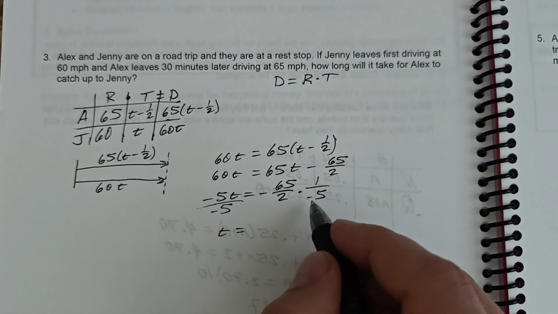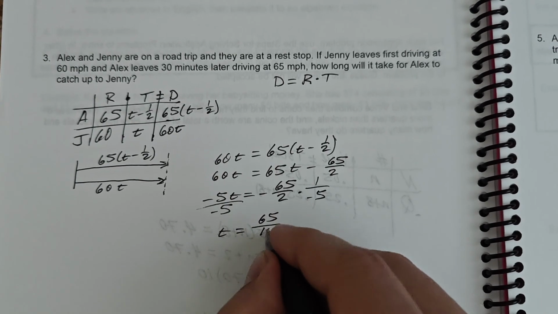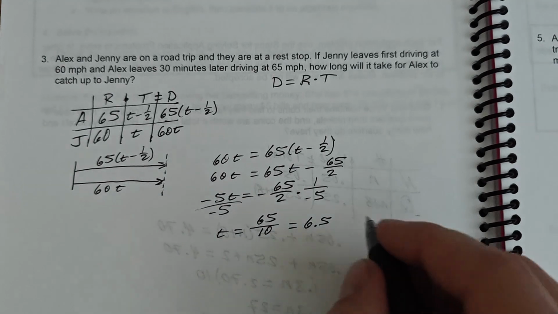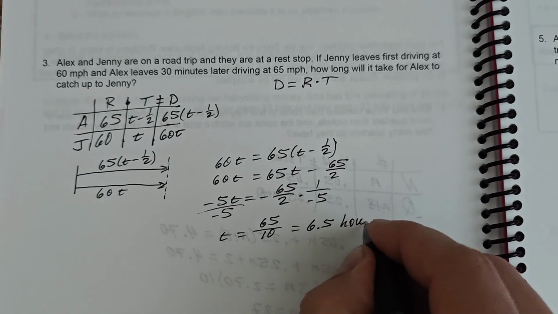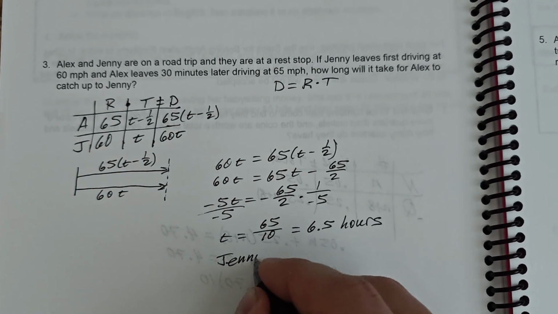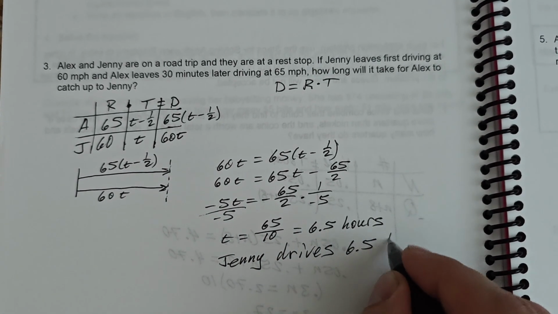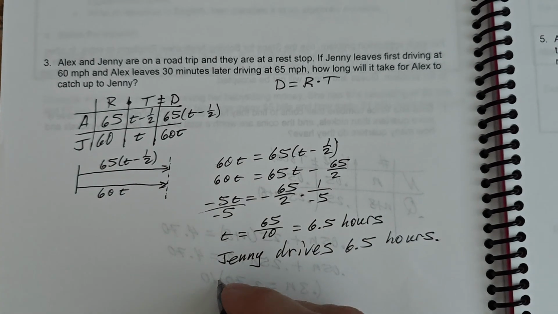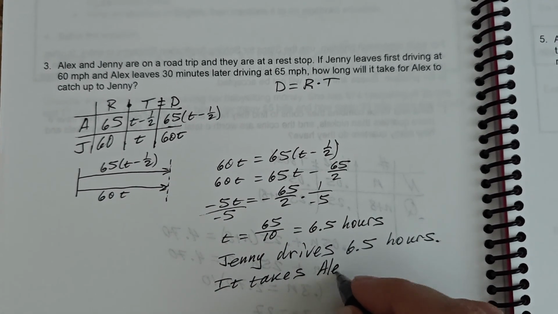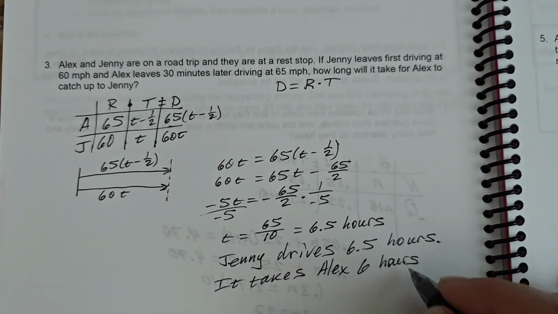Here we've got a negative divided by a negative, so this becomes a positive 65 over 10, which is 6.5, and that's hours. So Jenny drives 6.5 hours, which means it takes Alex half an hour less, so 6 hours, to catch up.